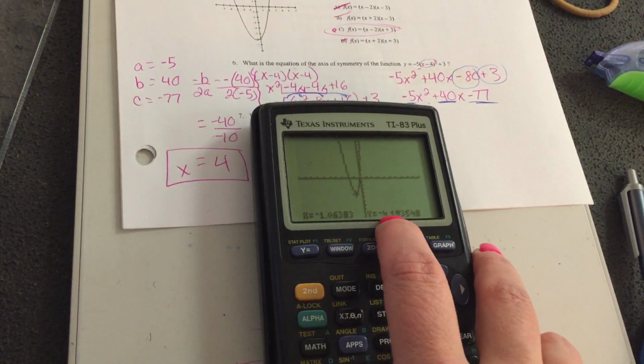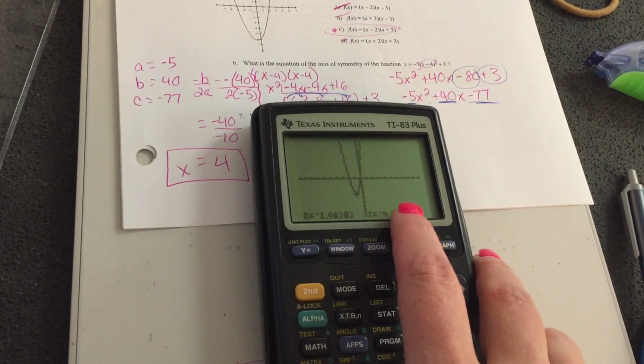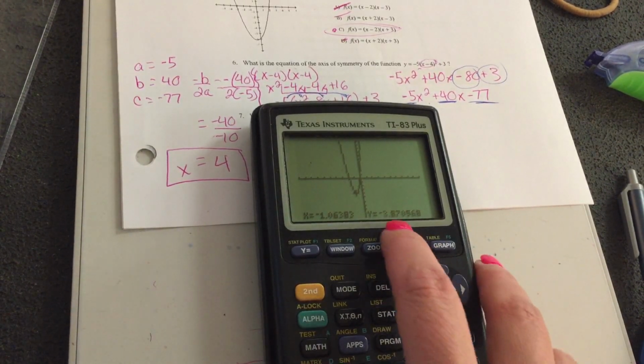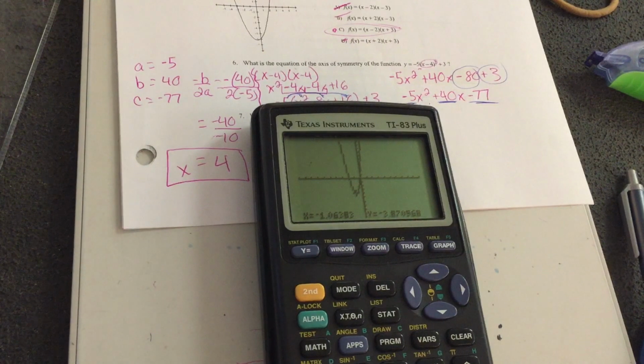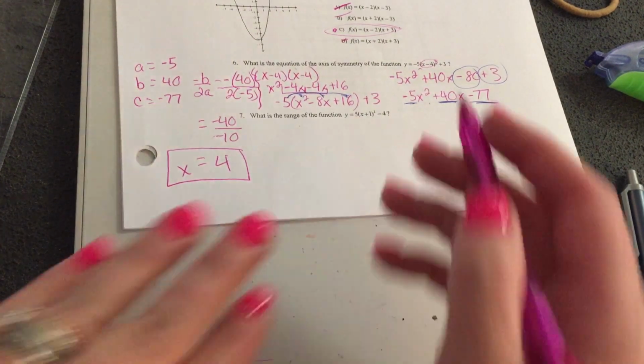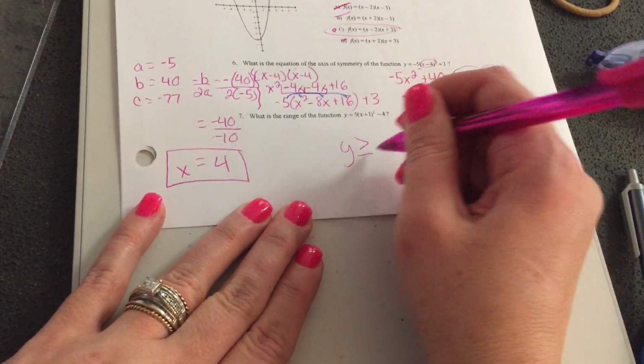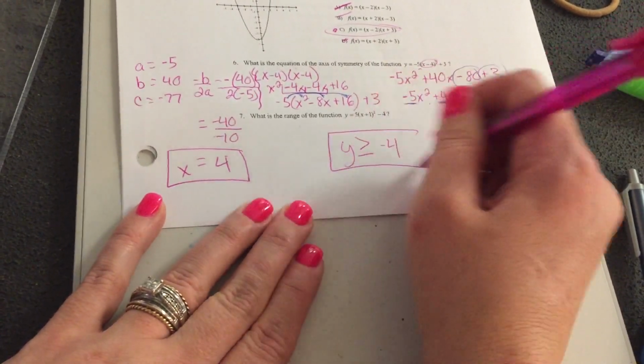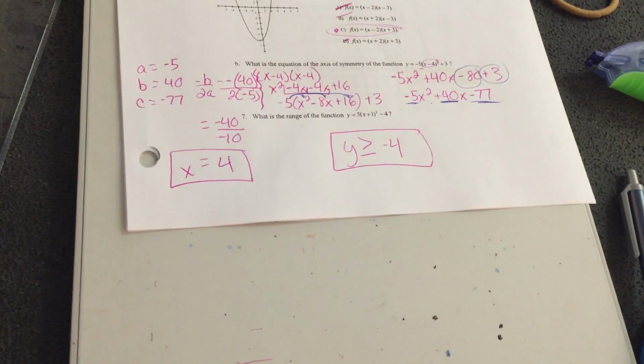So I'm at like negative 4.19. If I move it up just a touch, I'm at negative 3.87. So what is that closest to? Negative 4. So what is my range? y is greater than or equal to negative 4. Perfect. Great job.